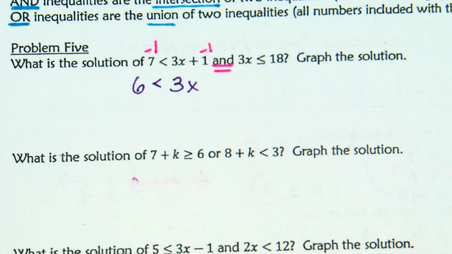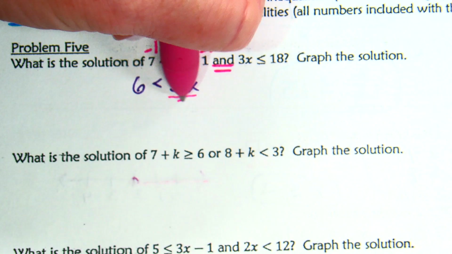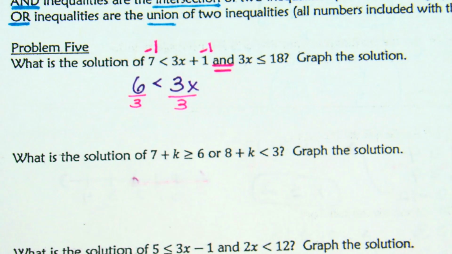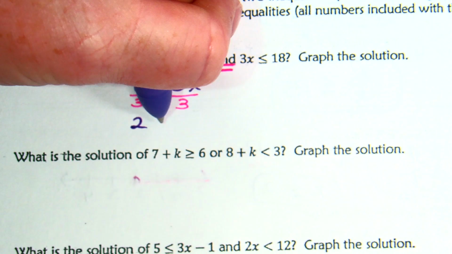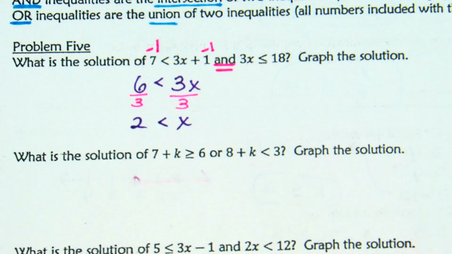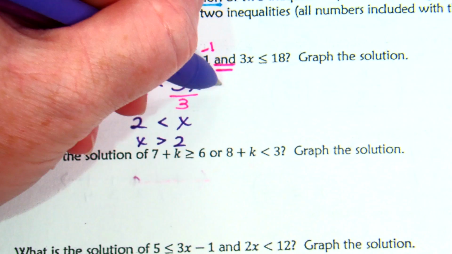We have a second one to solve. 3x less than or equal to 18. Divide by 3. Good news is this one's easy to solve, isn't it? If it's 3 times x, just a basic divide by 3. And if I go ahead and bring that answer down, x is less than or equal to 6. Now, we have an answer here, yes? Yeah. And that is one way to write the answer.